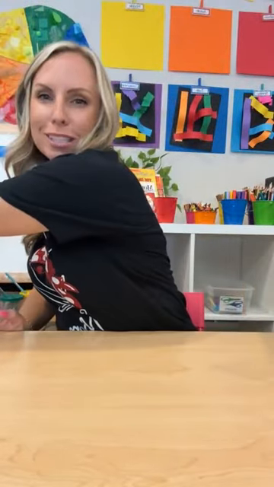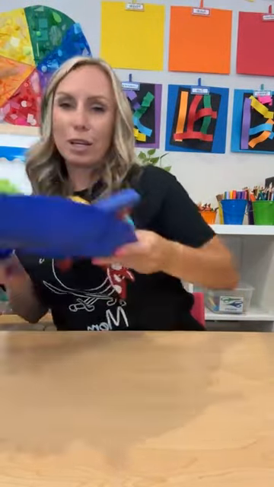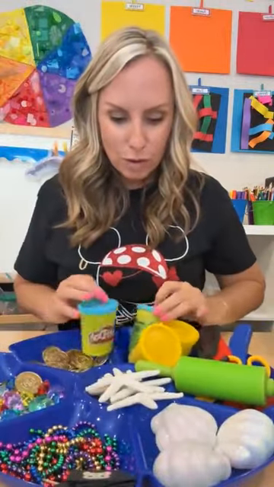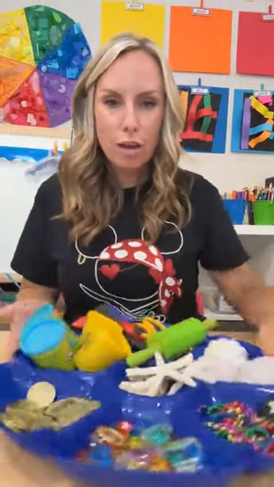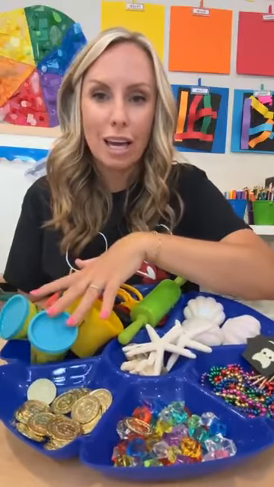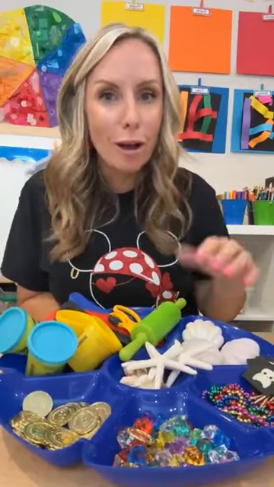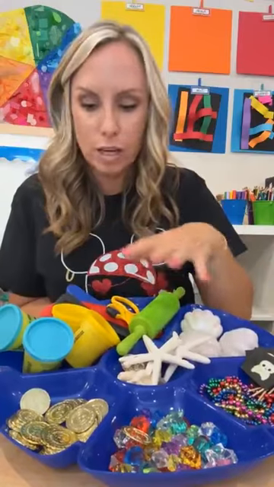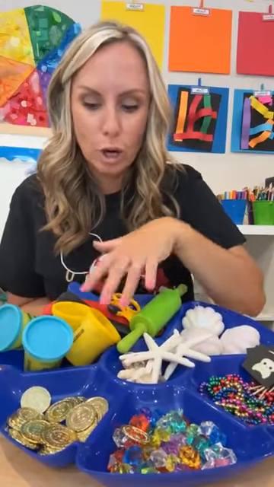So we're gonna start with sensory because I'm gonna use a lot of the manipulatives for different things. Here is a fun pirate themed Play-Doh tray. I have yellow and blue Play-Doh. Now, ideally, if you have time, make just a regular batch of Play-Doh, and then it's that sand color. That would be perfect for this. But you can also do just yellow and blue.